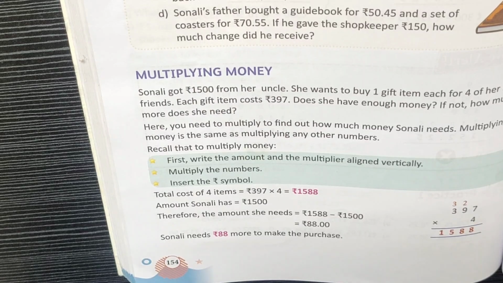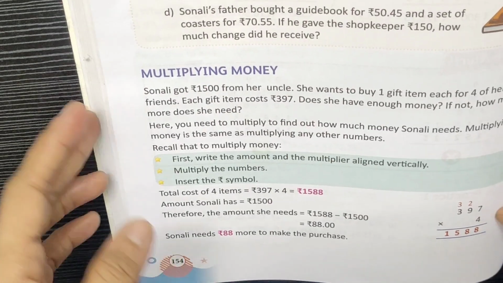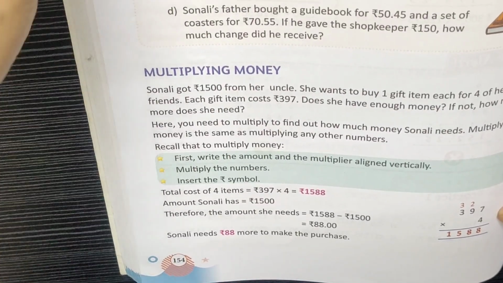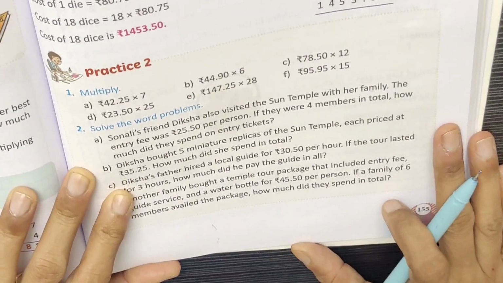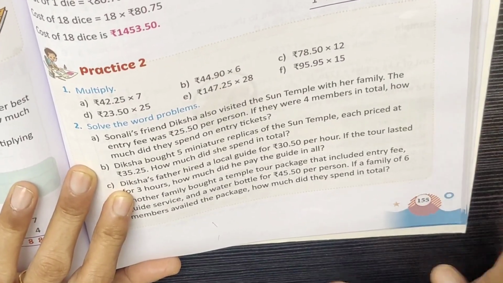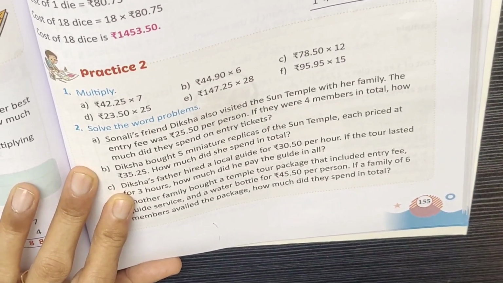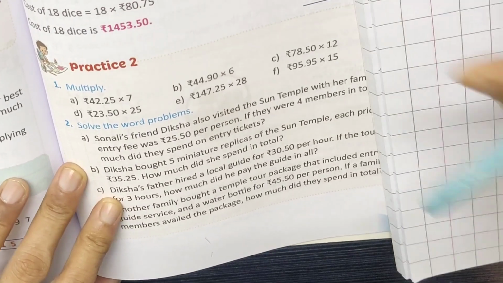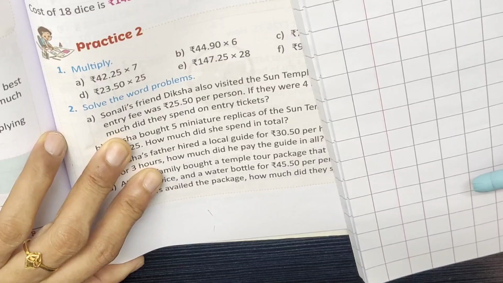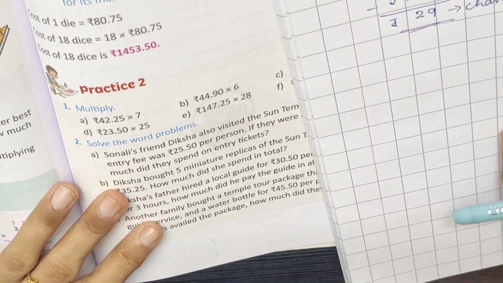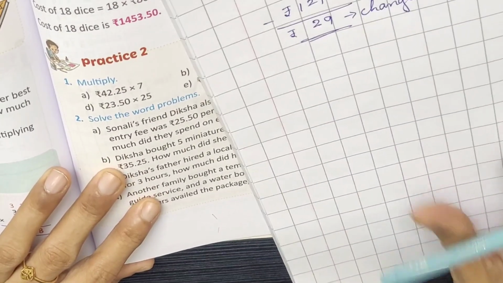Today we will see multiplying money. Okay. Practice 2. So multiply. I hope you know how to. We did multiplication, right? In the same way you have to do here also. Multiply. First one.